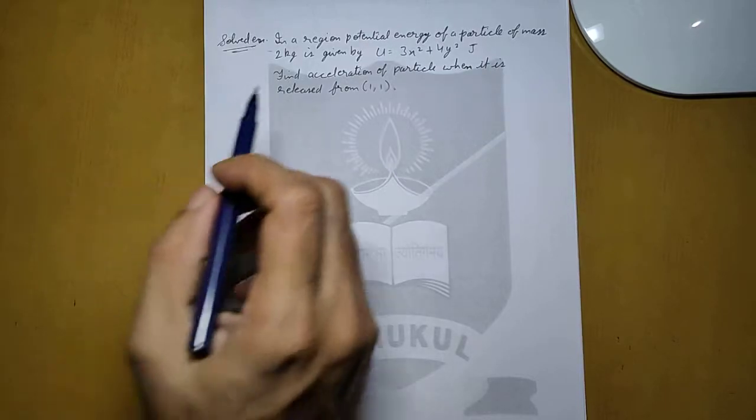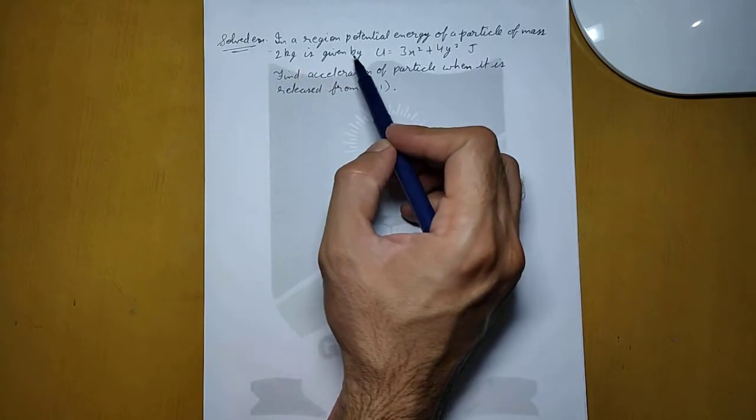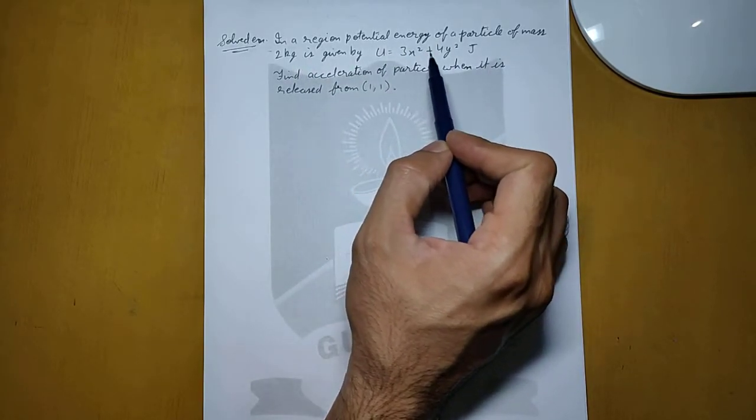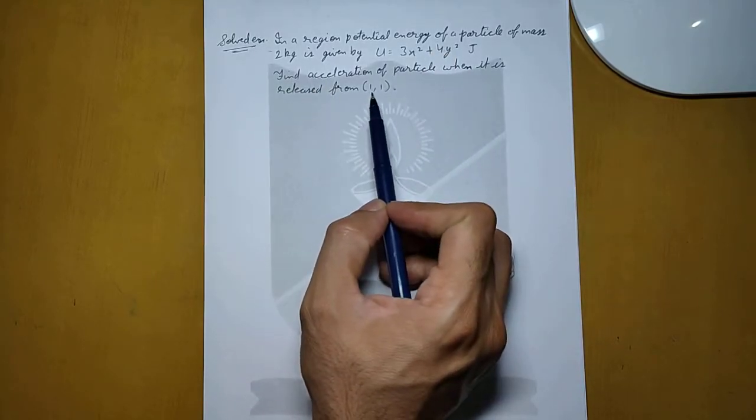Let us do another question. In a region, potential energy of a particle of mass 2 kg is given by U equals 3x square plus 4y square. Find the acceleration of the particle when it is released from (1, 1).